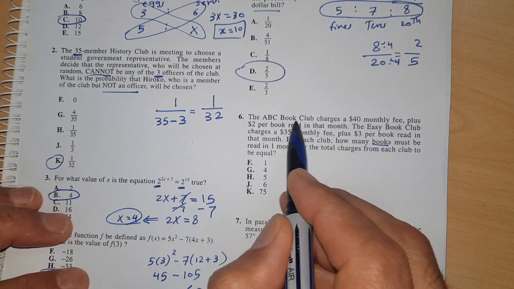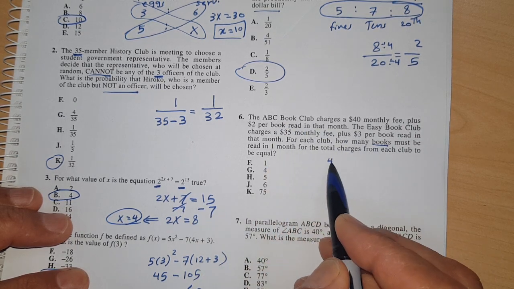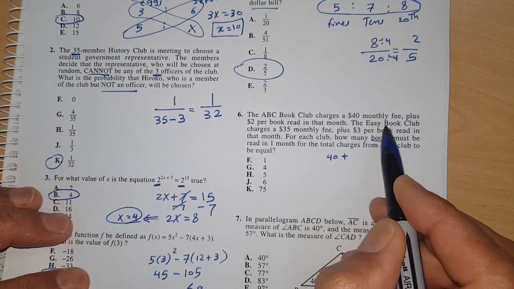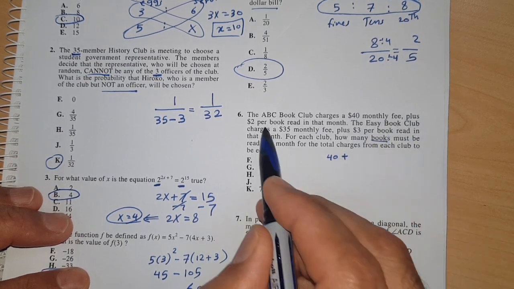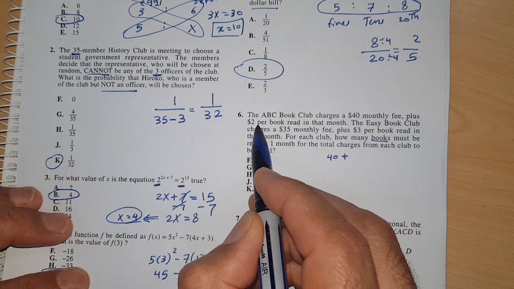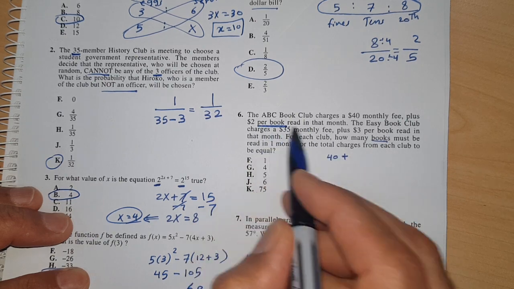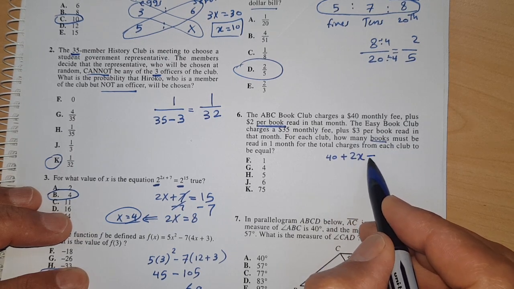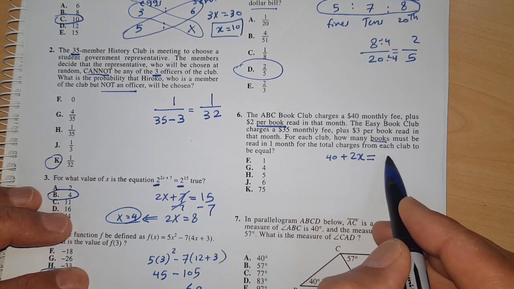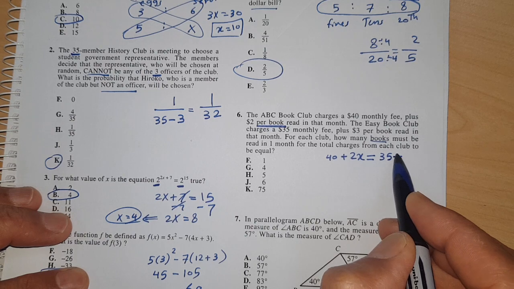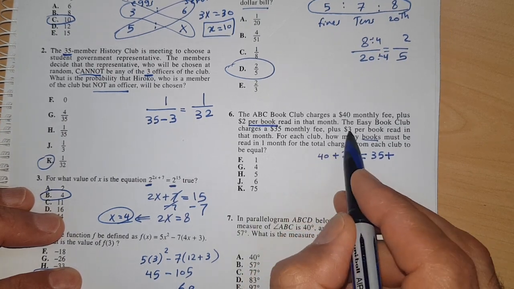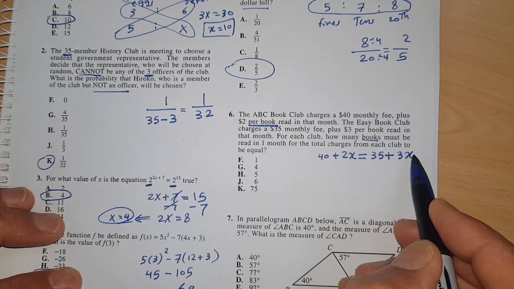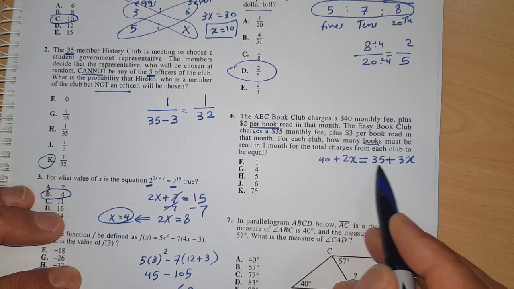So when you read the question again, you have 40, a fixed amount, plus 2 per book. Remove the words "per book" and write the number of books instead, x. So it's 2x. This is the first book club. The other book club charged $35 plus 3 per book, meaning 3x. I want the same number of books, so this equation makes them equal.